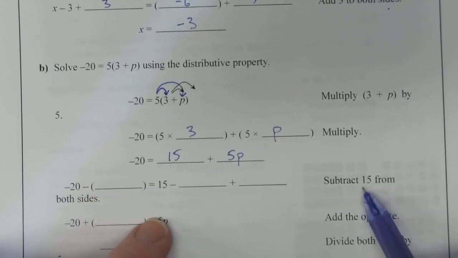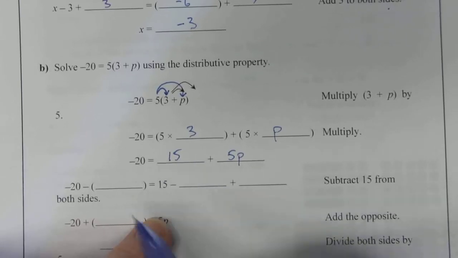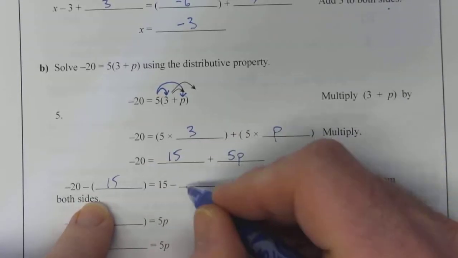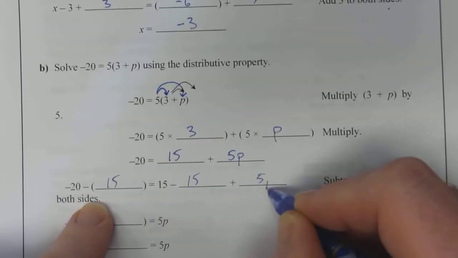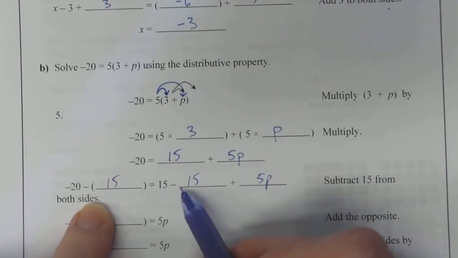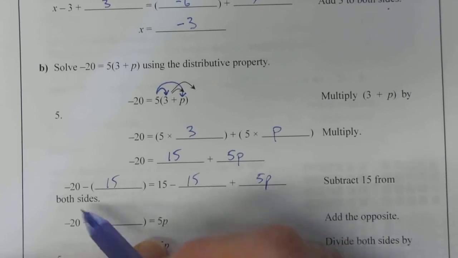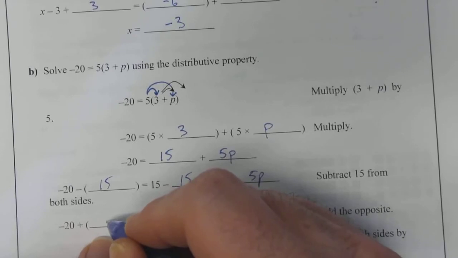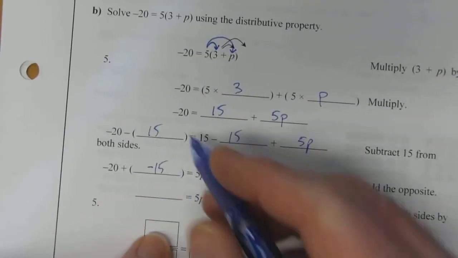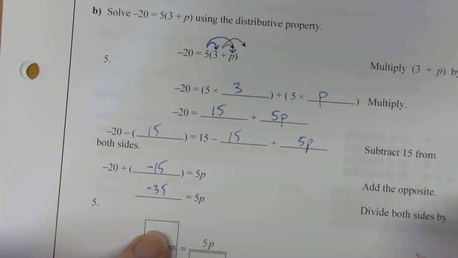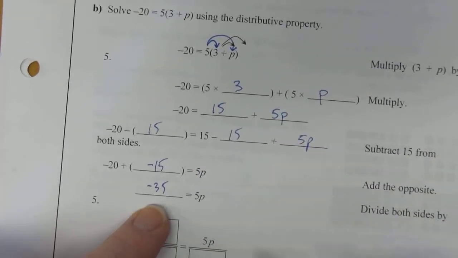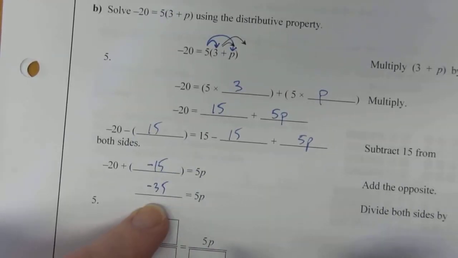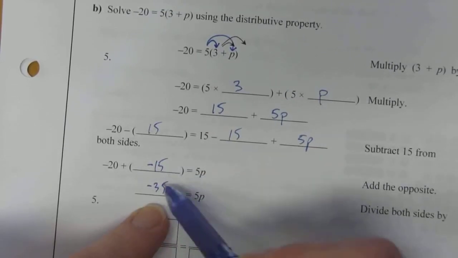So now we're going to subtract 15 from both sides to try and get this constant away from the variable. So we're going to subtract 15 over here, and we're going to subtract 15 on that side as well, and we've got this 5p over here still. So 15 minus 15 cancels out, leaving you with 5p on the right. Negative 20 minus 15 is negative 35. This is just rewriting. Instead of subtracting 15, we're adding a negative 15. So when you do that, negative 20 plus negative 15 gives you negative 35.